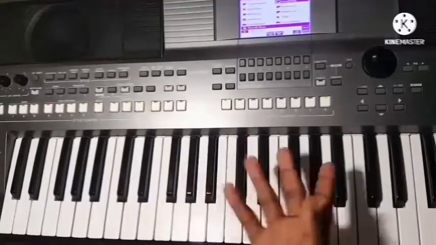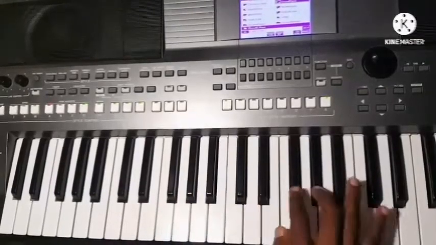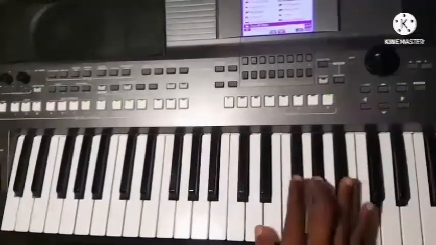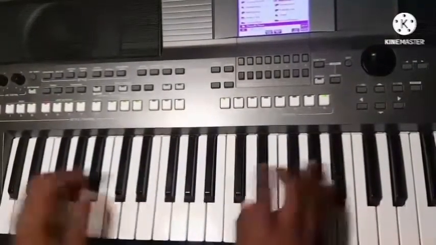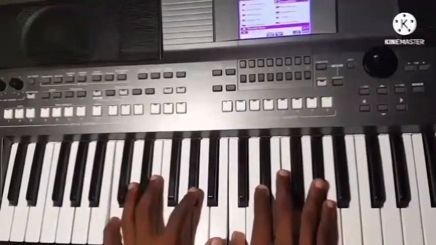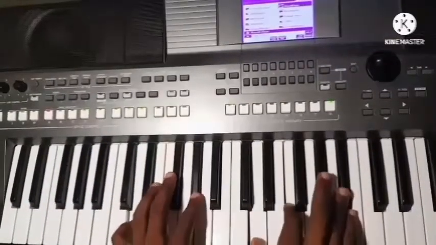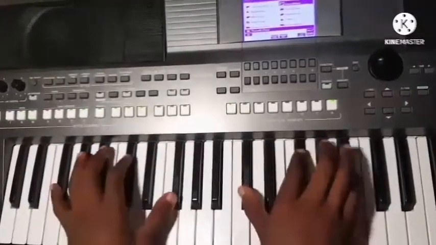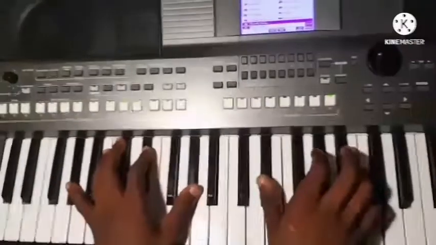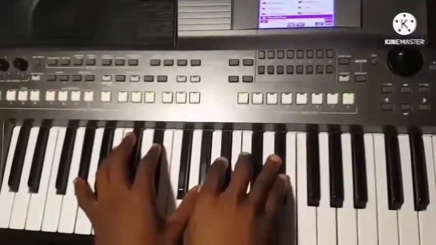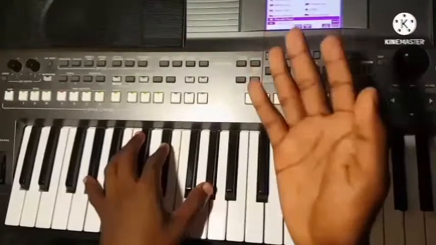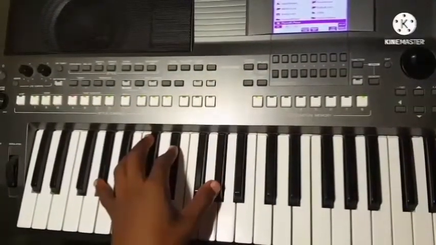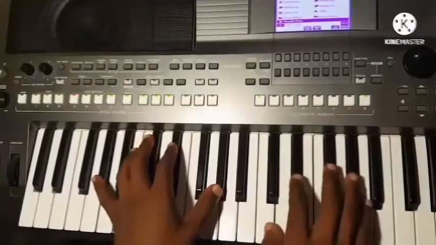So we use number 6, 7, and back to number 1. We can even use the minor endings, which I will talk about later on in my next tutorial. So let's play the song.